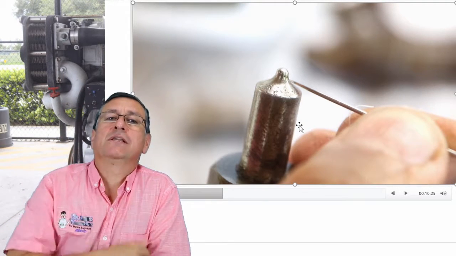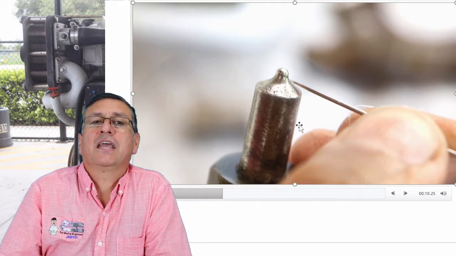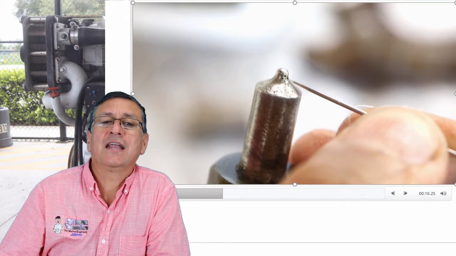This is the consequence when the fuel enters the combustion chamber with excessive temperature. Immediately the fuel becomes vapor and produces vapor lock and erodes the surface of the nozzle. This is exactly the situation where the injector is eroded by vapor lock.